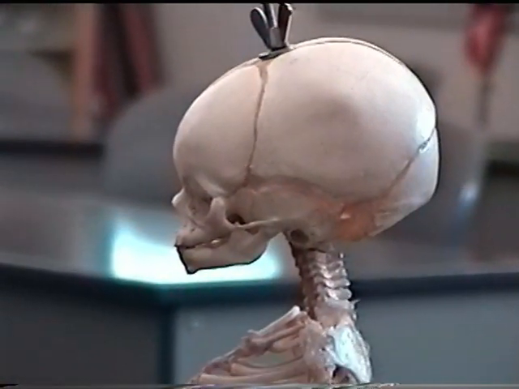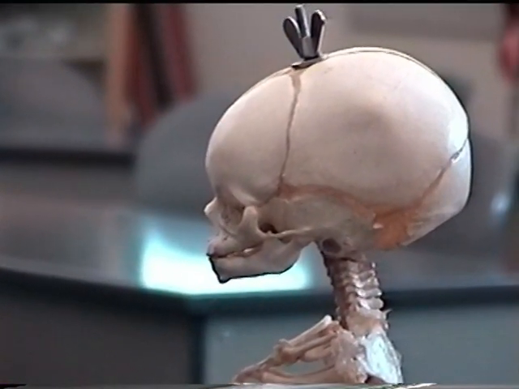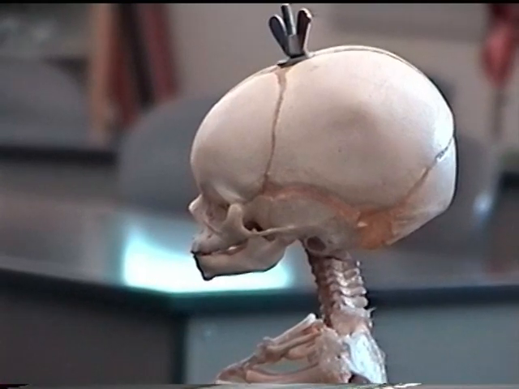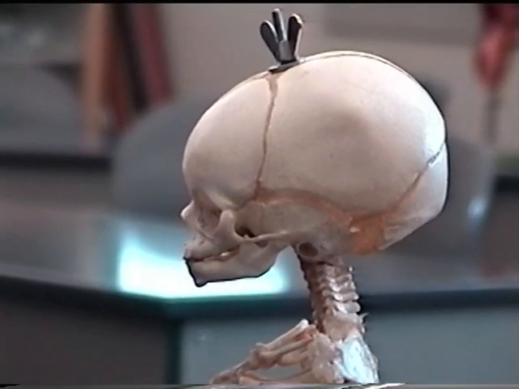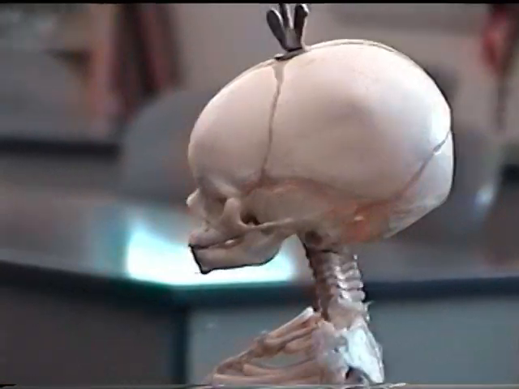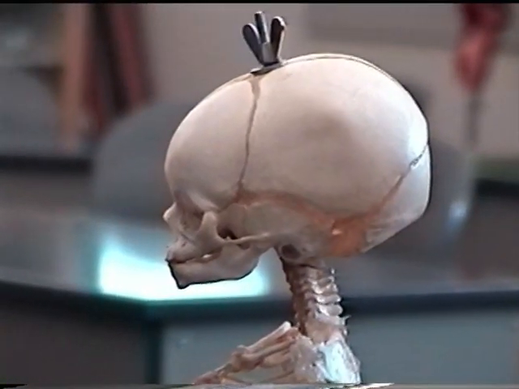So if you look at a child at about 18 months, their head is largely adult size at that point, and their body is much shorter, so they take on an odd appearance at that point in time.